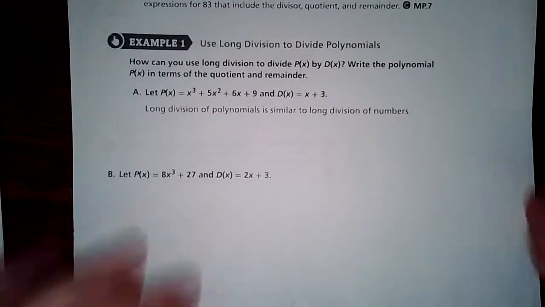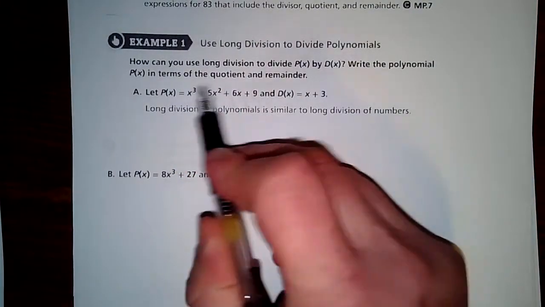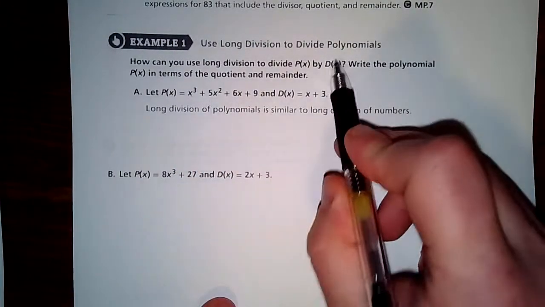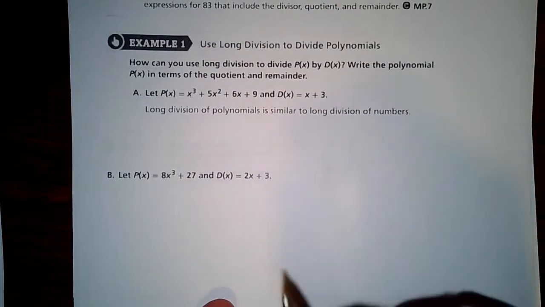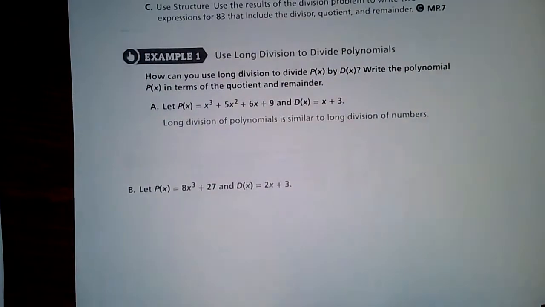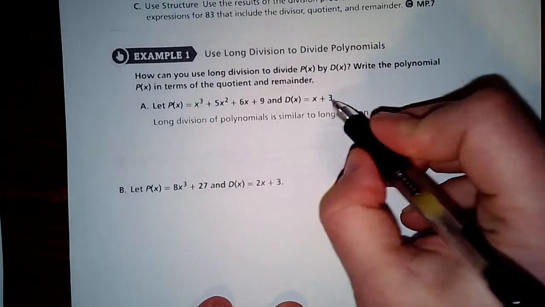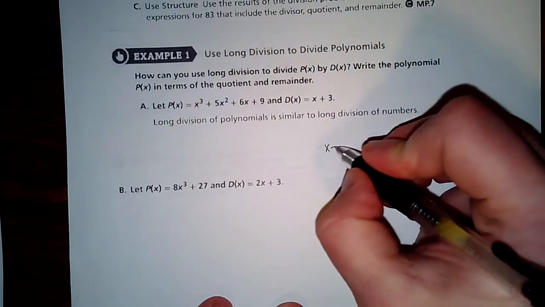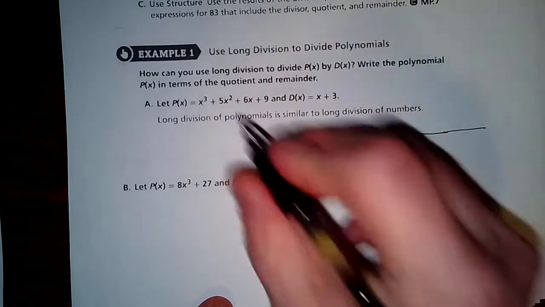So this says, how can we use long division to divide this p of x? You've got this big 4-term polynomial here, and we're going to divide it by d of x, this x plus 3. Write it in terms of the quotient and the remainder. Okay, so we are going to set this up the same way. I think I'm going to do it right here, where there's kind of good space. So this is our divisor. We're going to put that on the outside of our long division bar, which is not little. It's going to have all this under it.